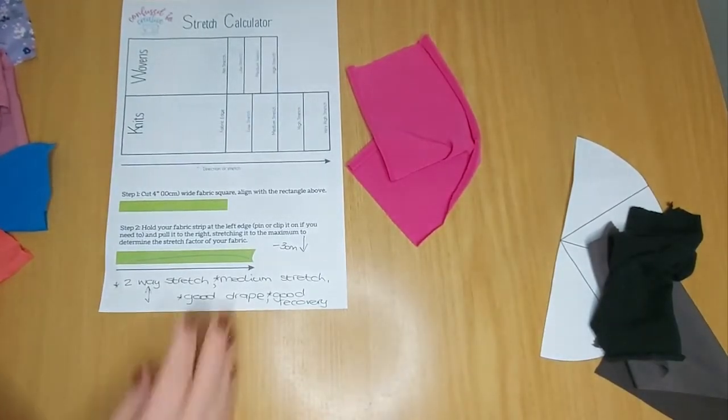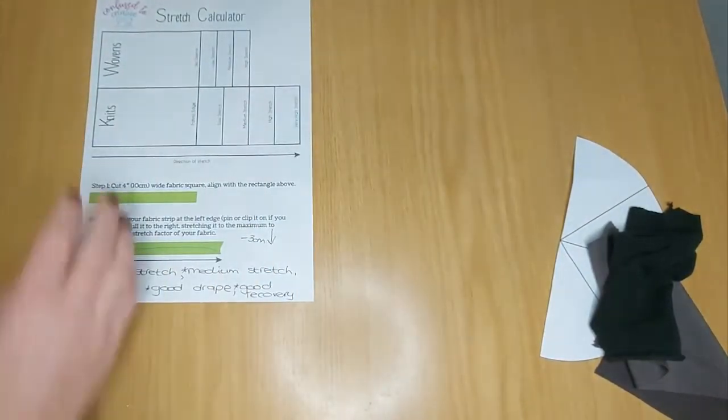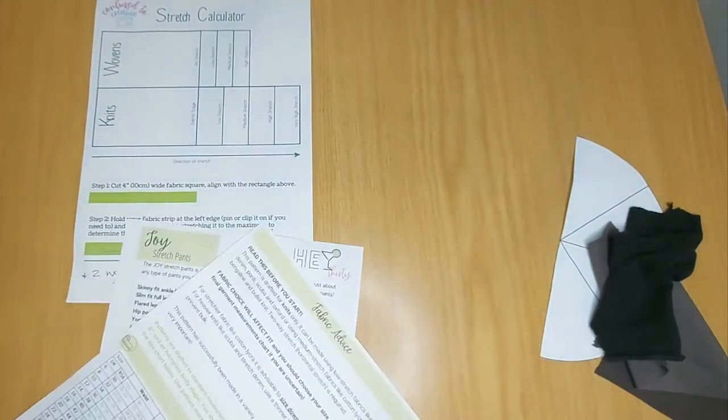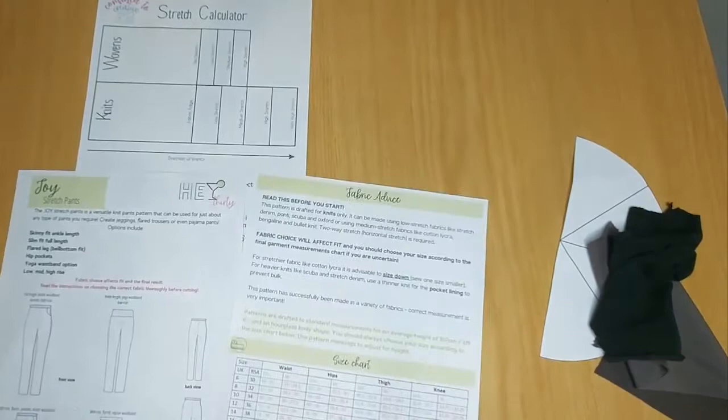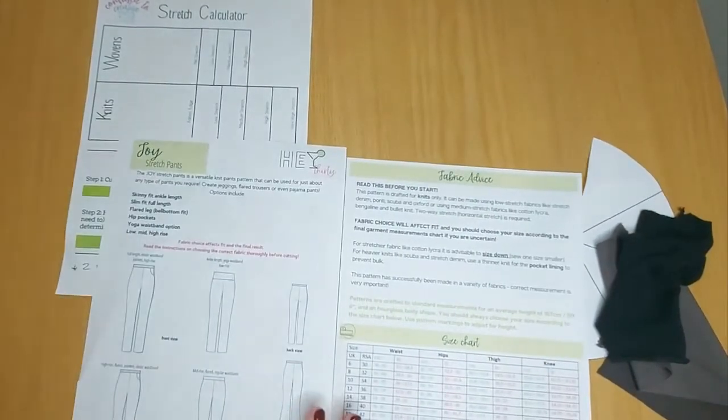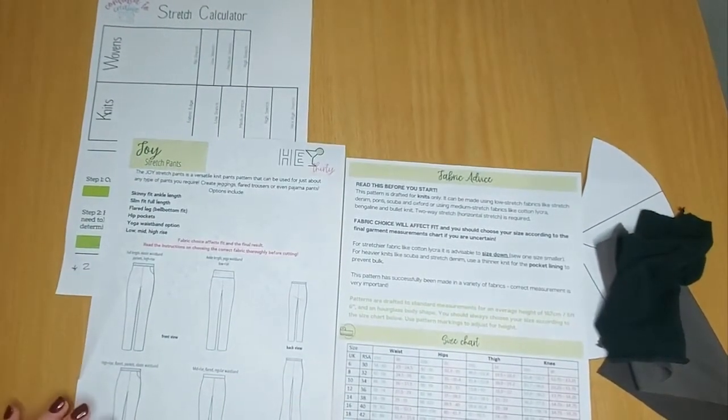Okay, another sewing pattern that I'm going to show you the fabric requirement for. This was a fun one, and this is something I've always wanted to do. This is actually one of my own patterns. Okay, the stretch pants.